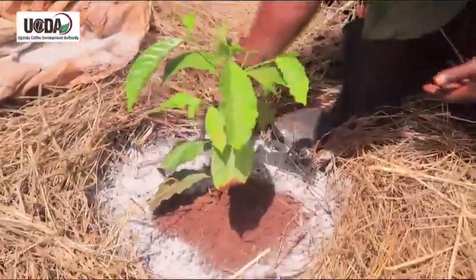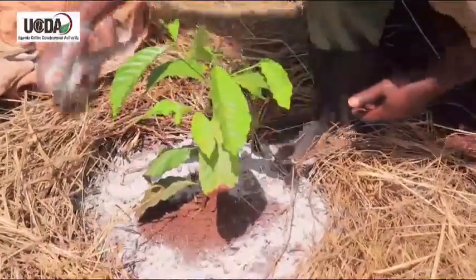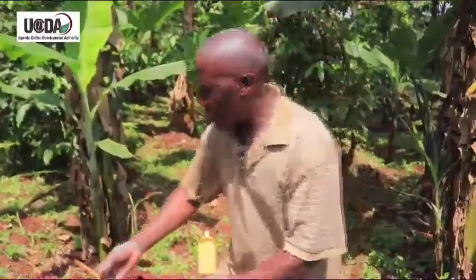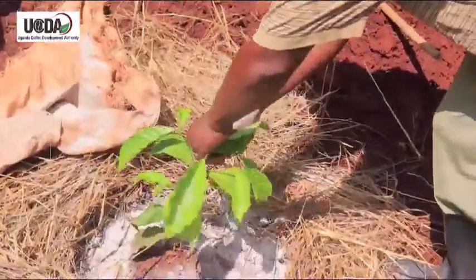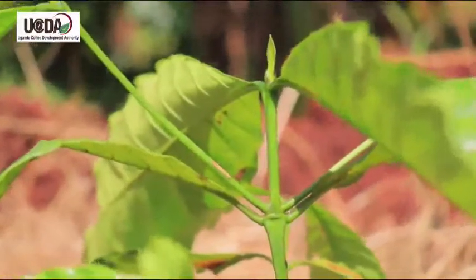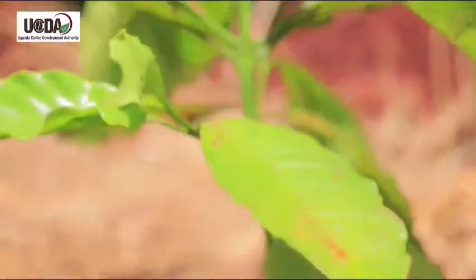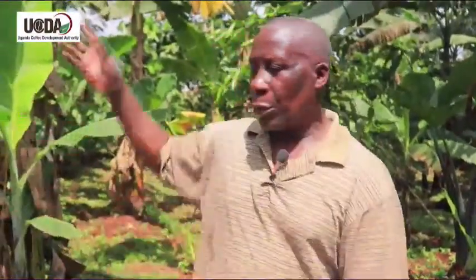We put ash around. This ash is very good. First, it irritates the insects which could have attacked the what? Our coffee. If you spot any disease somewhere, you can just peel off or remove that leaf completely, and you burn it somewhere. Yeah, before running straight to the what? To the drugs, to the agrochemicals. So that's my advice.